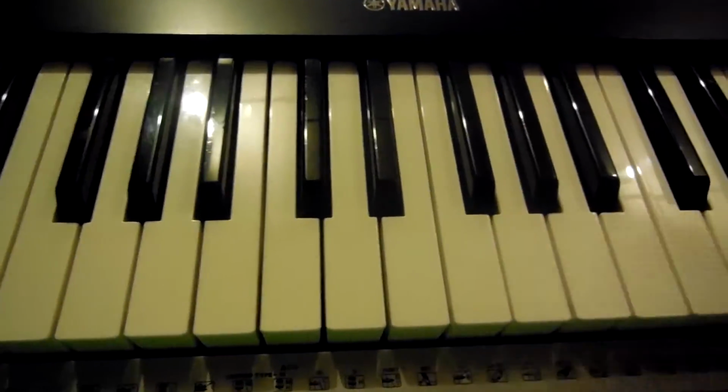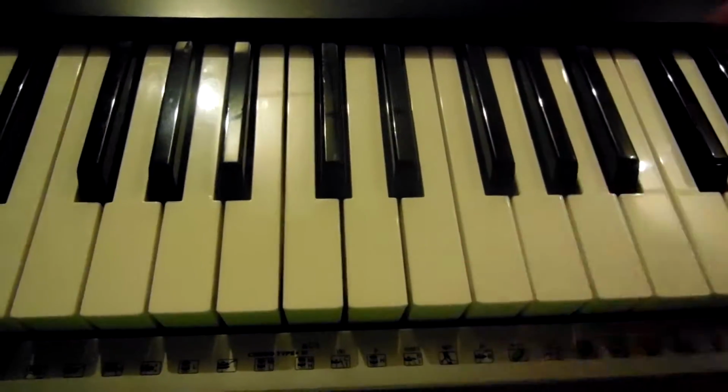And I'll go over in a little bit when to call it flat and when to call it sharp, when to call it F sharp or when to call it G flat.